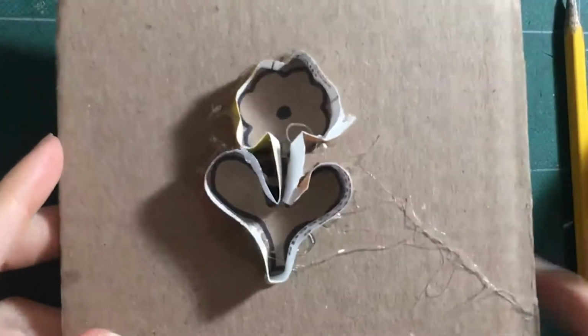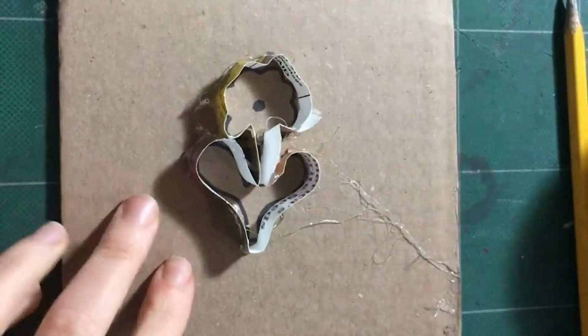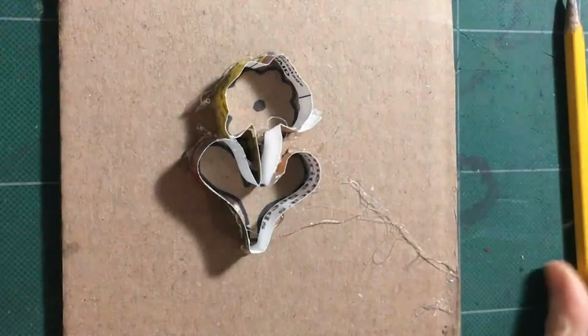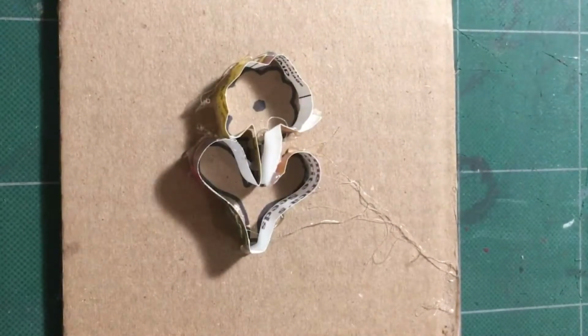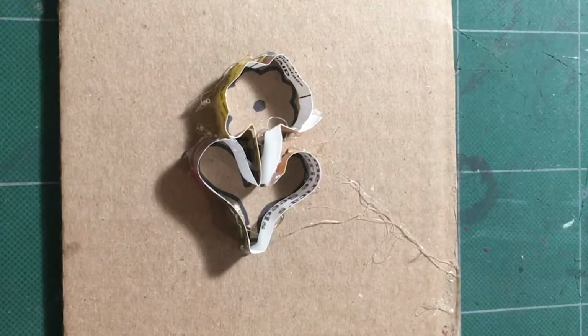So I've got my mold, got my masking tape, and I'm going to use a pencil also to jam this tape into the little tiny parts of this mold. So here we go.